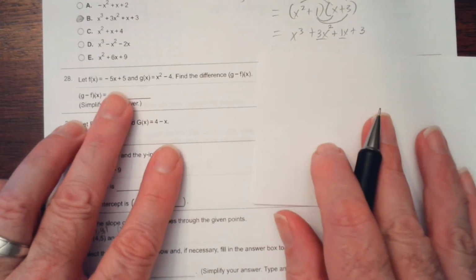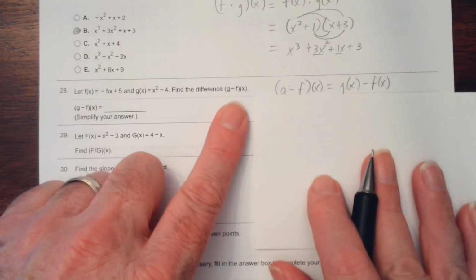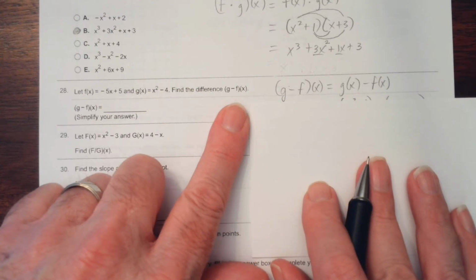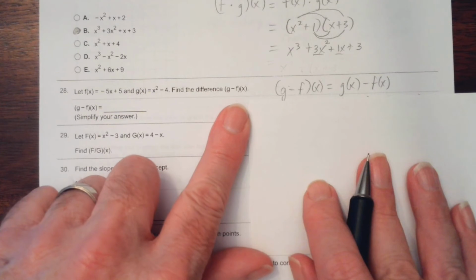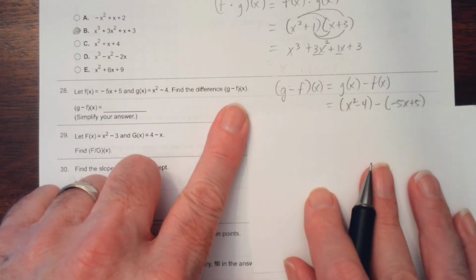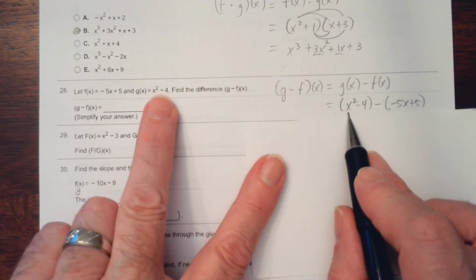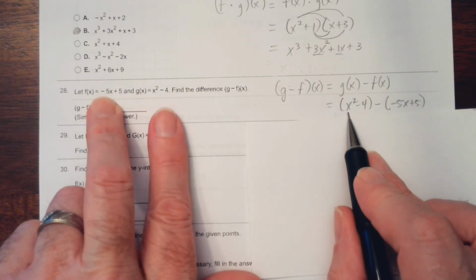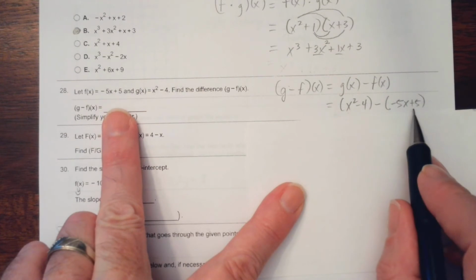So similarly, you have two functions, and we're supposed to find g minus f of x. By definition, g minus f of x is equal to g of x minus f of x. Notice the order matters, especially with subtraction. So g of x is x squared minus 4. Notice we're using these two functions, f and g, not the ones we used in 27. And then f of x is negative 5x plus 5.